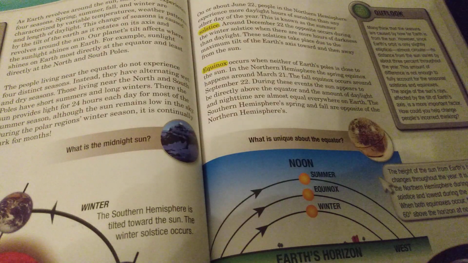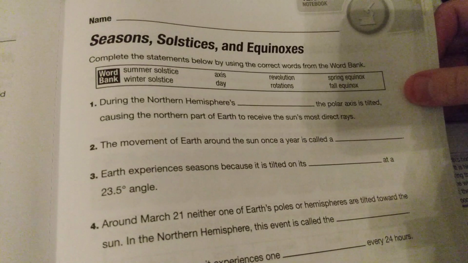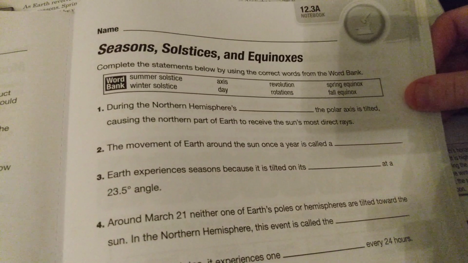All right, so for your homework, I want you to do 12.3a, and all you got to do is just fill in the blank, and that's what it looks like. Okay, and then you can just turn it in. So 12.3a.